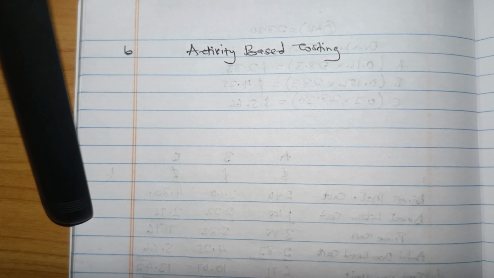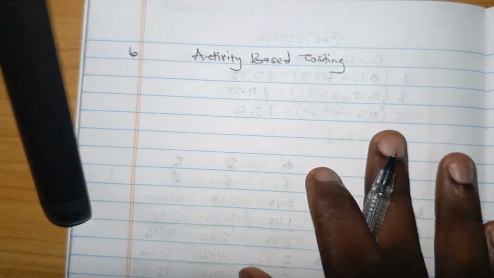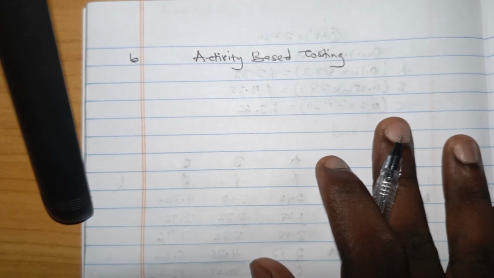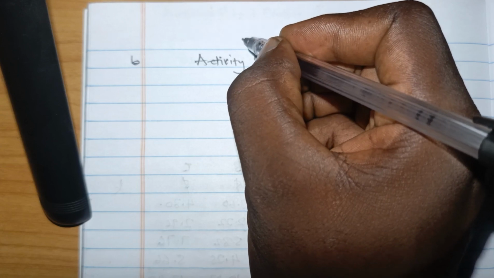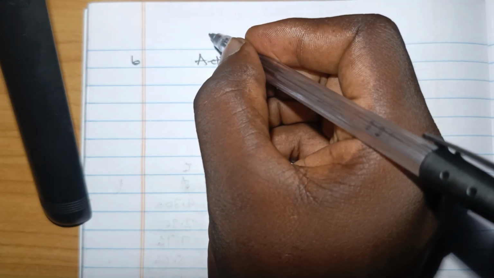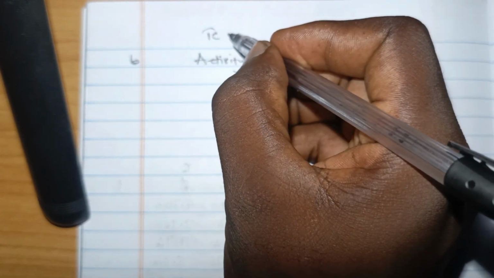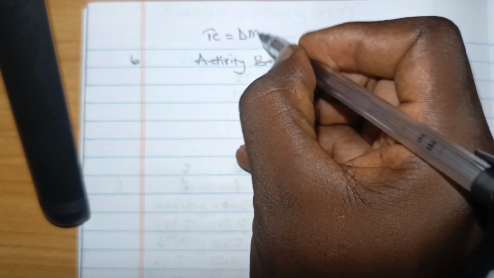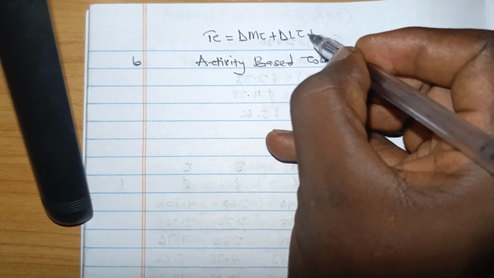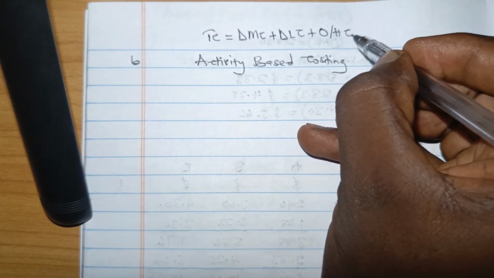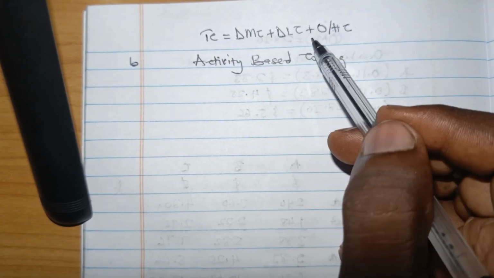Okay. All right. So initially, I told you that before you can start any ABC question to find the total cost or cost per unit, the TC of production equals DMC plus DLC plus OHC. I believe you remember this, right? Yes. So this is the format we are going to follow.